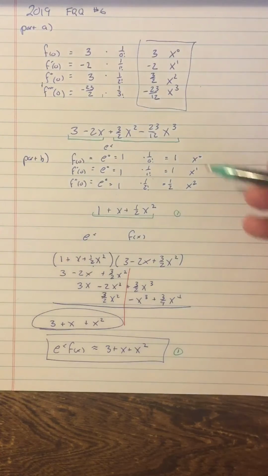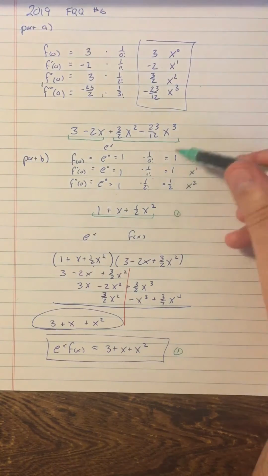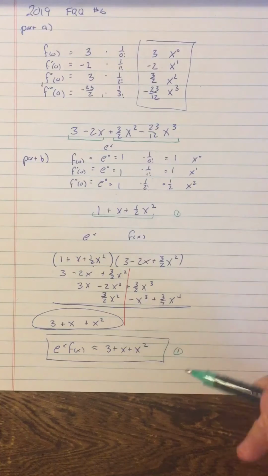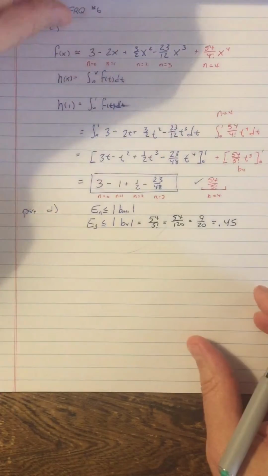They didn't give very many points for all this work and all this work. So you have to have it all right to get that 1 point. You have to have all this right to get this 1 point. That one's a little rough, I think.